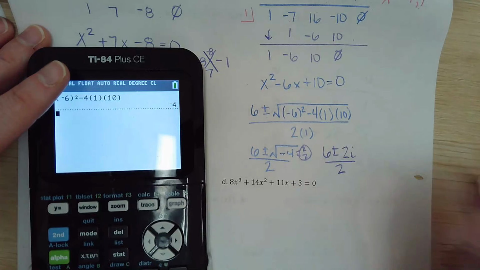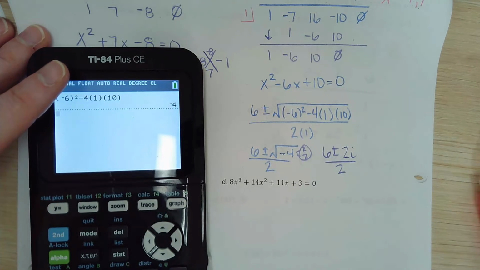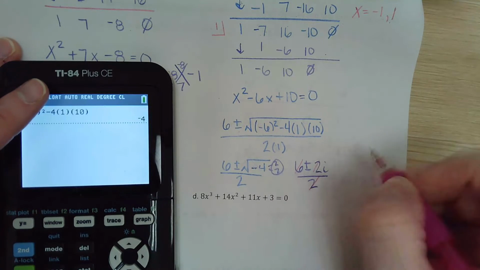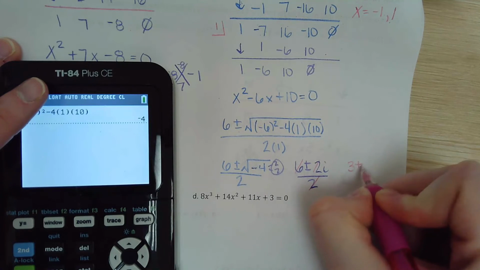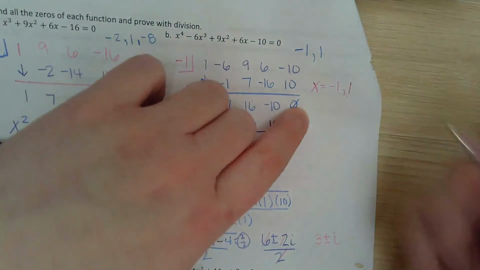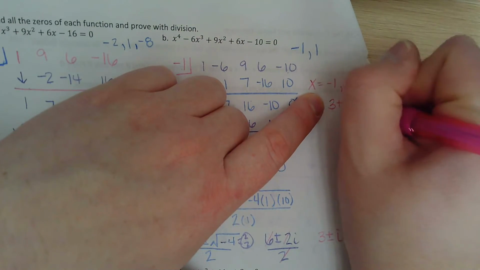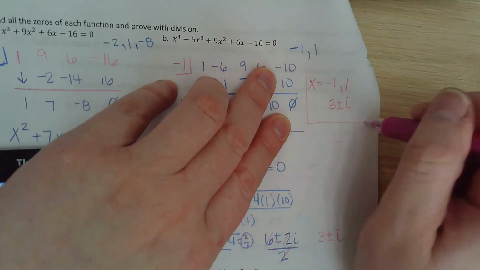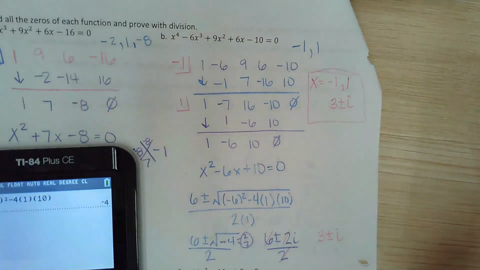Divisible by 2, this can simplify. Divisible by 2, 2, and 2, which leaves me with 3 plus or minus i. So my answers are 3 plus or minus i. Okay? So that's how you do depressed polynomials.